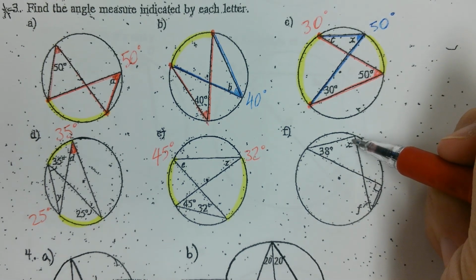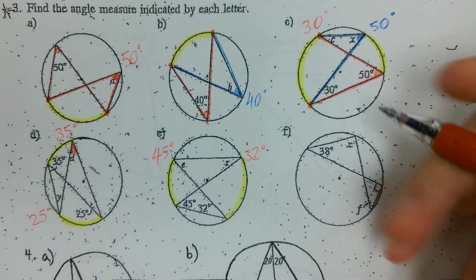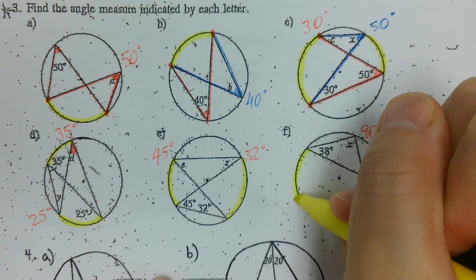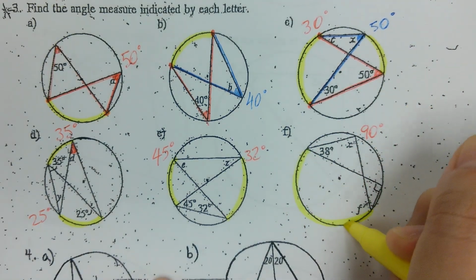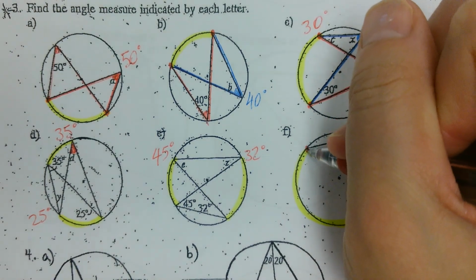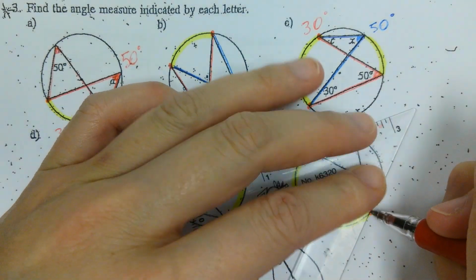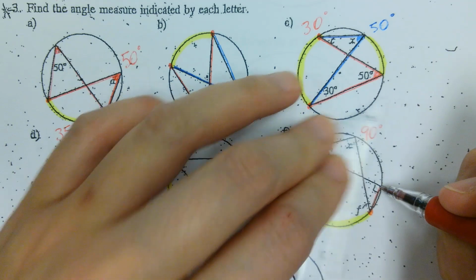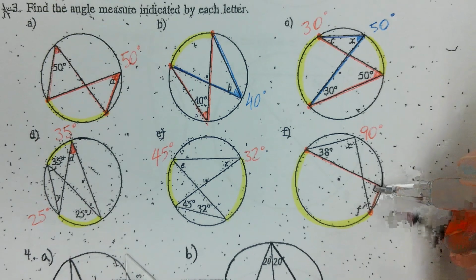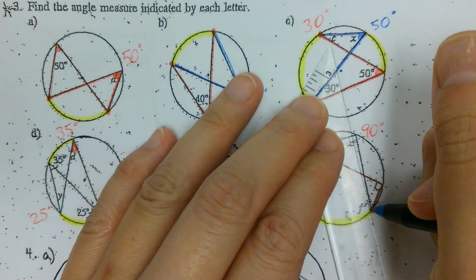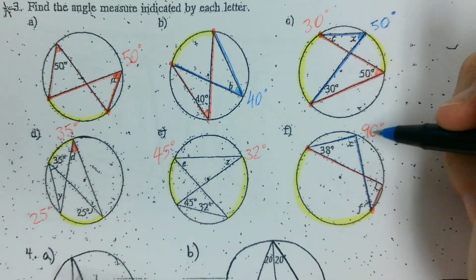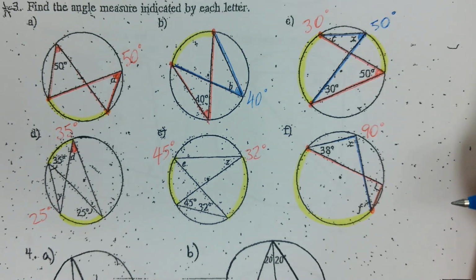X. What's X? 90. That's right. Because where's my arc? My arc is all this right here. That's my arc. Okay. So here, let me draw this like this. So my arc, drawing it to a point across. Right here. That's 90 degrees. That's my inscribed angle. And if I draw from the same 2 points of my arc, I draw it across. That means this is also my inscribed angle, which is 90.